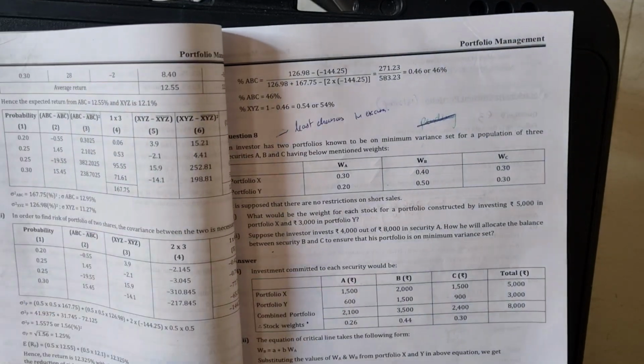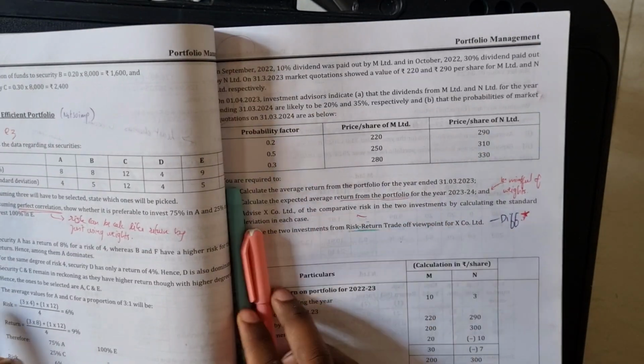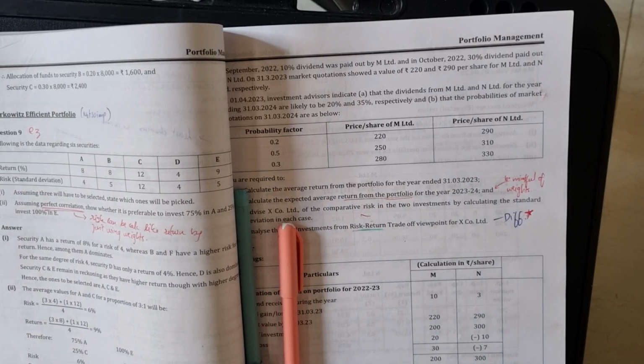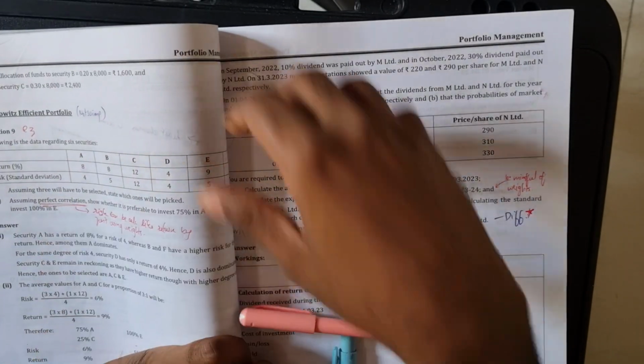You should be able to solve it. We'll move on to question number 9. Question number 9 is very much easy, so I'll just walk you through it.